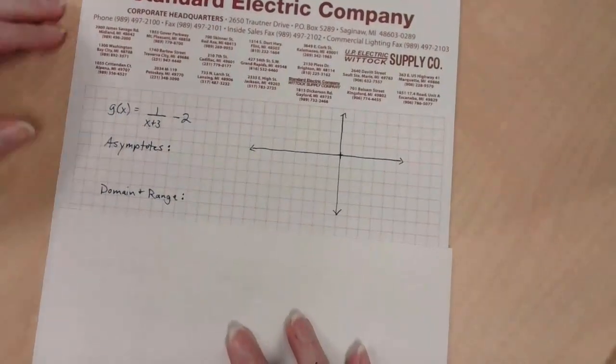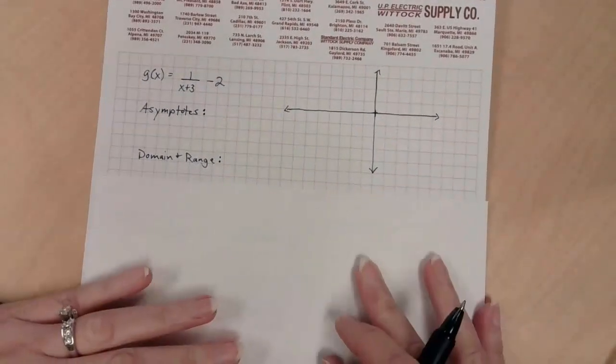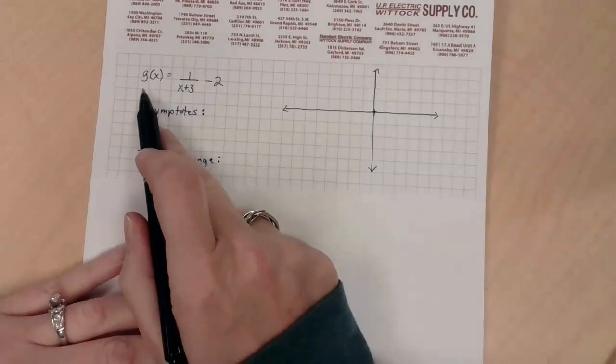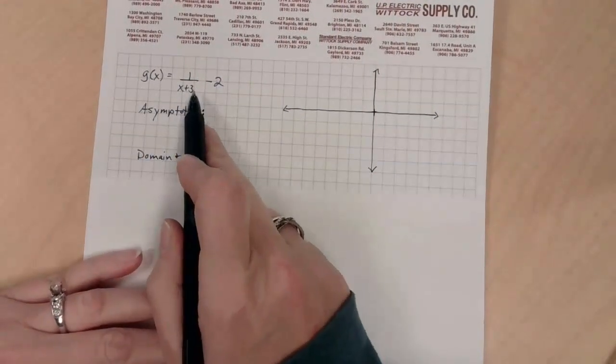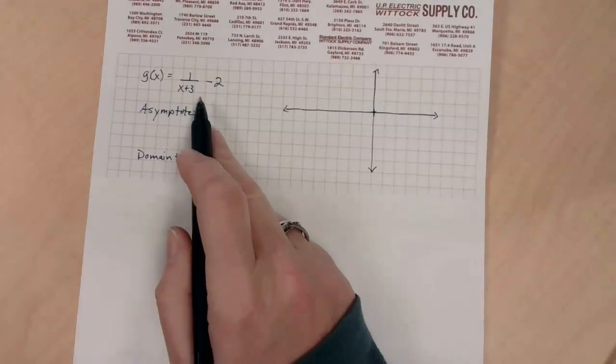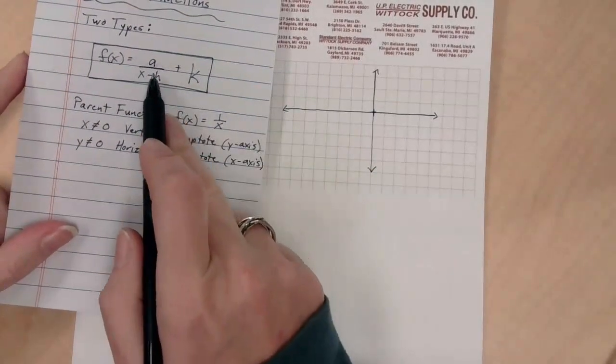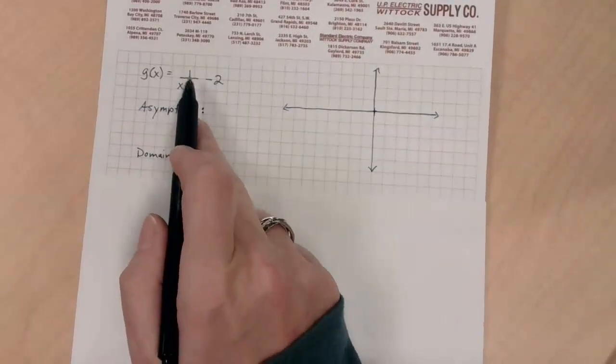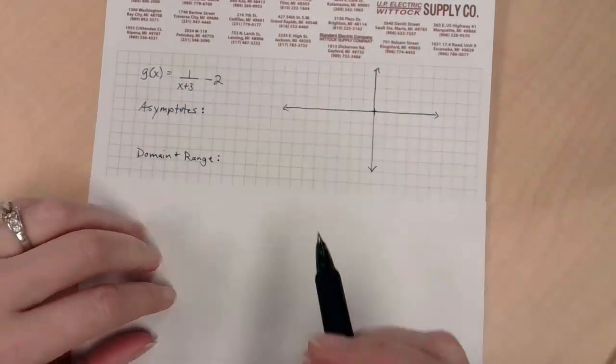Okie dokie, I have a graph page for you here. Check it out, ladies and gents. Okay, we are talking g of x equals 1 over x plus 3, minus 2. Again, this is of that type 1 format because I have a number on top and then x minus h plus k, number on top, x minus h plus k.